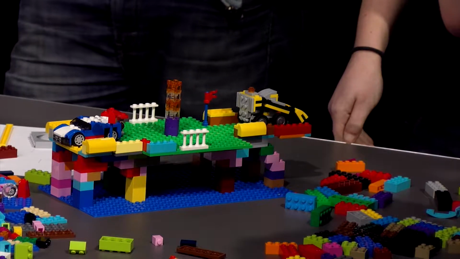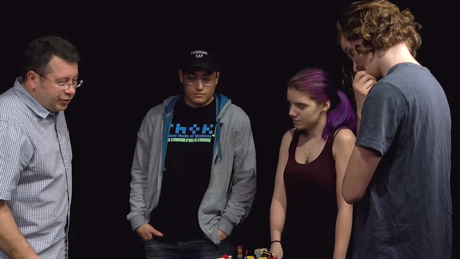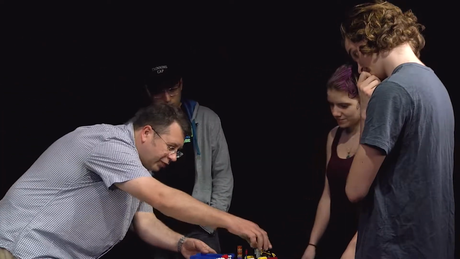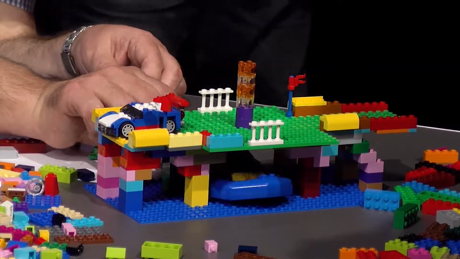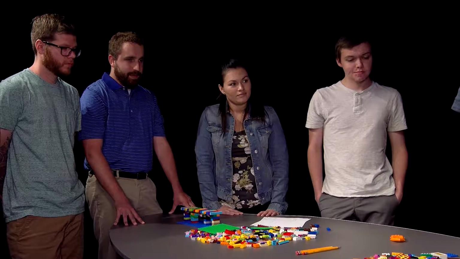Bottom line is you were able to accomplish your tasks of building a bridge within the allotted amount of time, and it seems like the bridge passes all the tests, right? Does the boat still pass under the bridge with the car or whatever this thing is? Yes, sir. It should. It sure does. Amazing. All right, amazing job, guys.